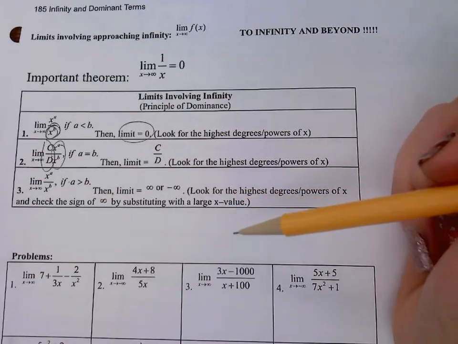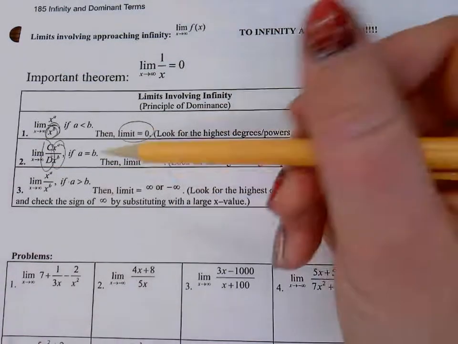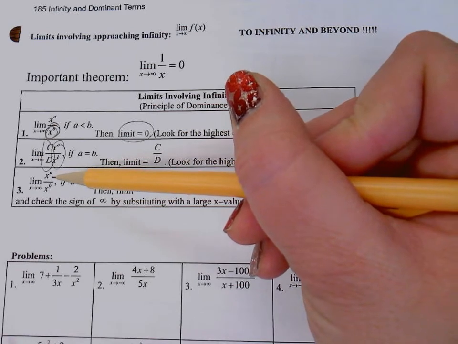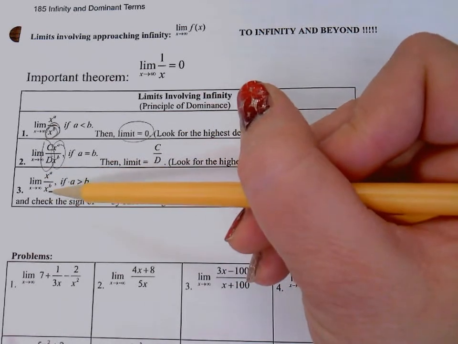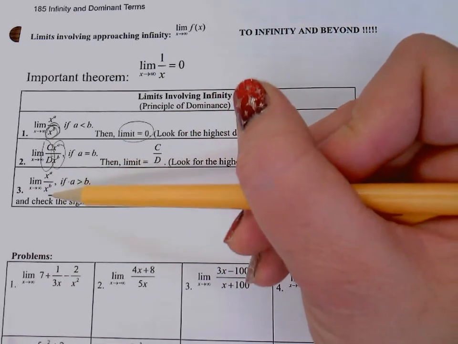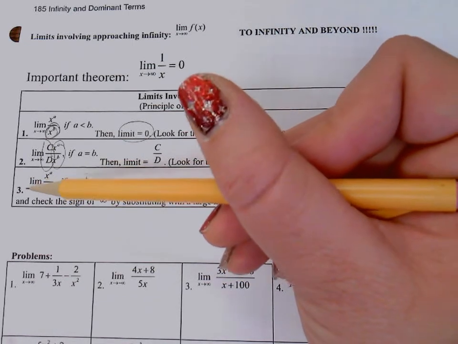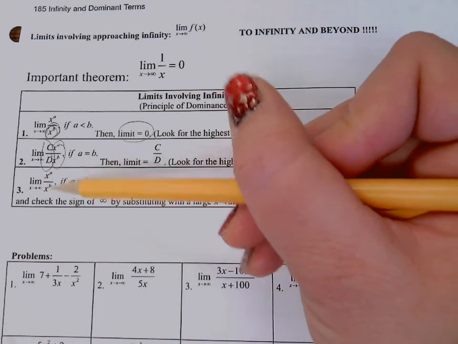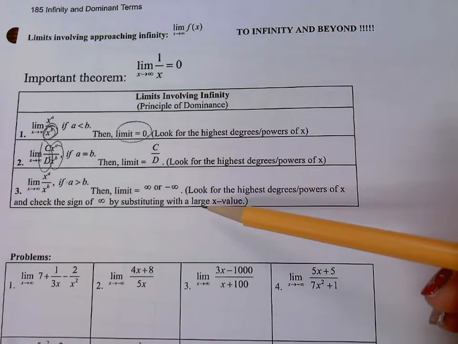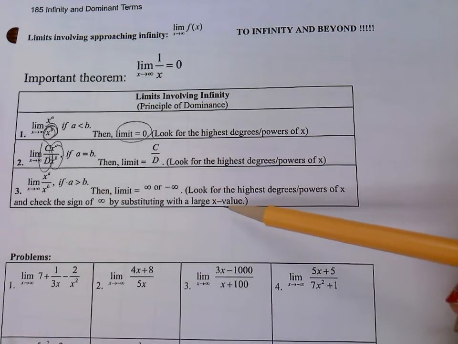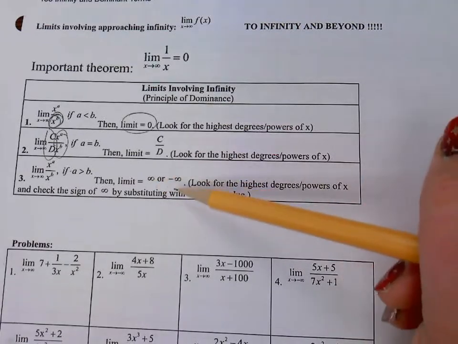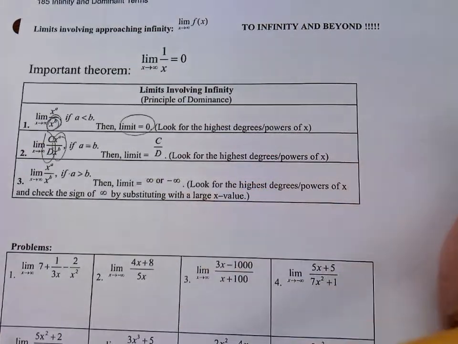And then this one, the numerator is bigger. So if the numerator is bigger, there's going to be that slant asymptote. So what you need to check is, if you're plugging in infinity, plug in a positive number on top and bottom. If you're moving to negative infinity, think about a negative number on top and bottom. So it says check the sign, S-I-G-N, by substituting with a large value of x. So either your answer is going to approach positive or negative infinity. I'm going to explain what that looks like down below.